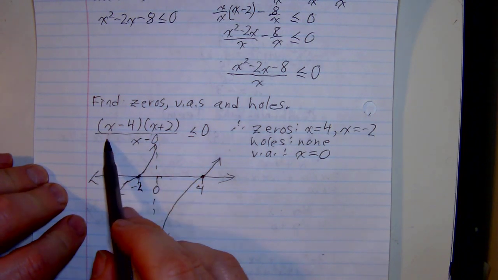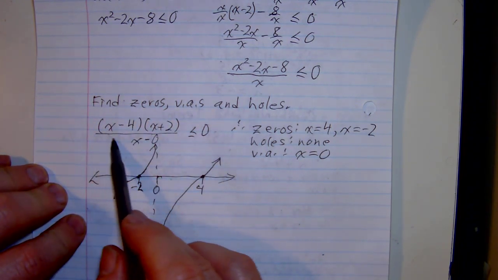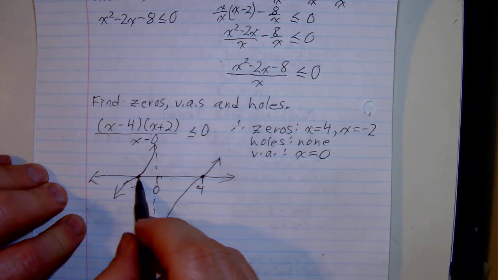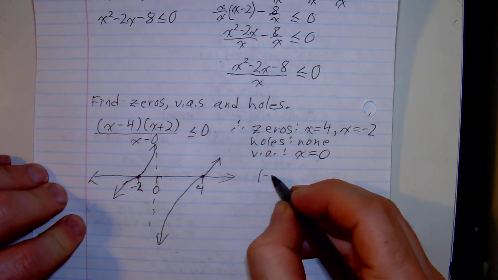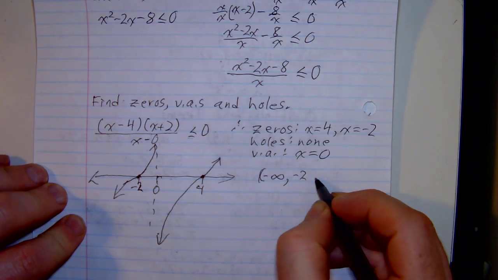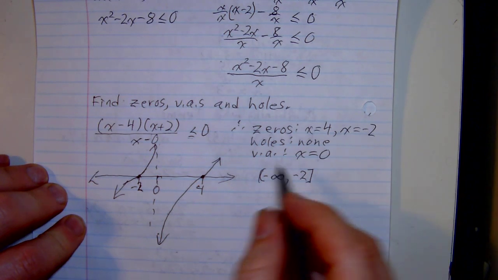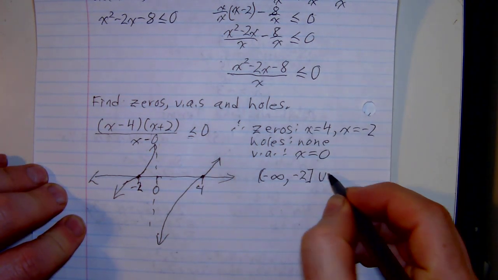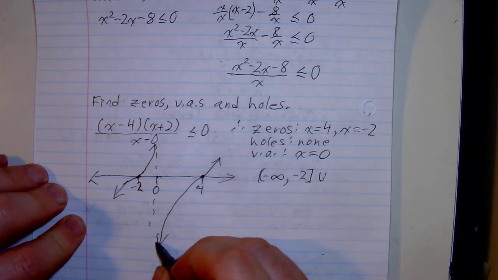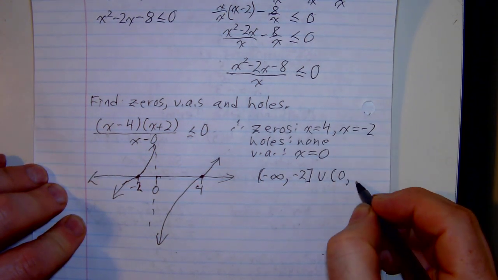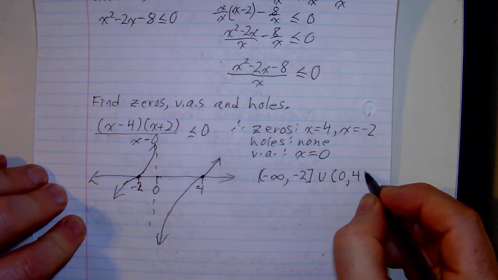So if we want to know which sections have this function less than or equal to 0, well, the answer is over here. So from -∞ to -2, and we include -2 because it's allowed to be equal to 0. And then we unite that with this section here, which is also less than or equal to 0. And so that's from an x value of 0 to an x value of 4.